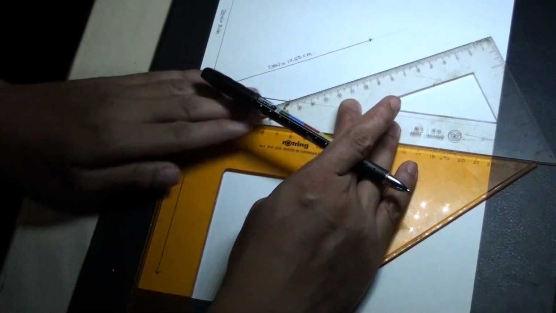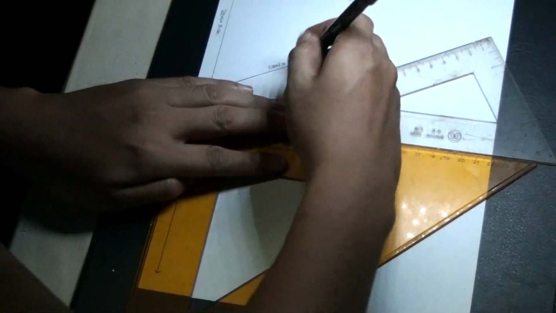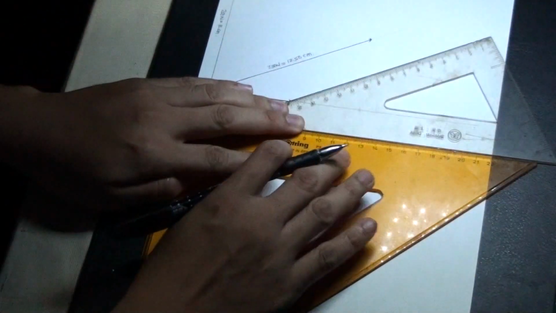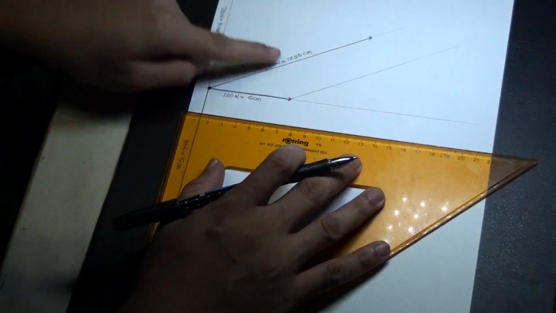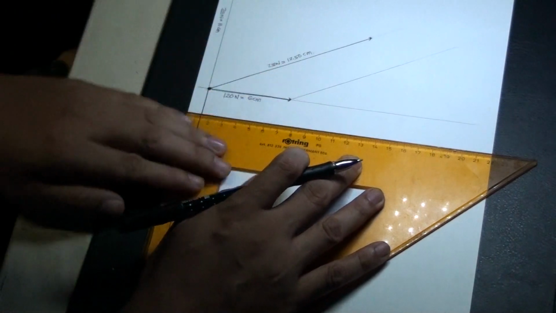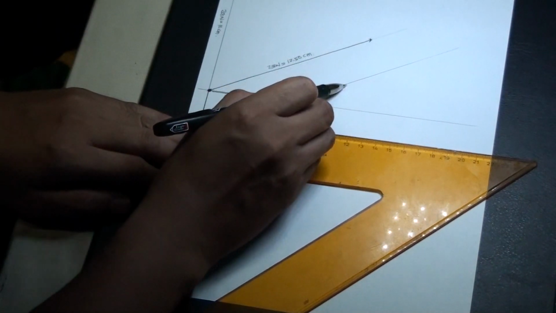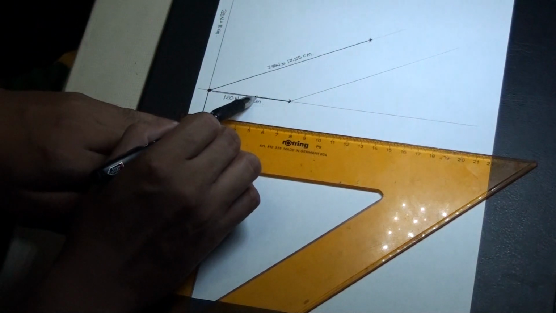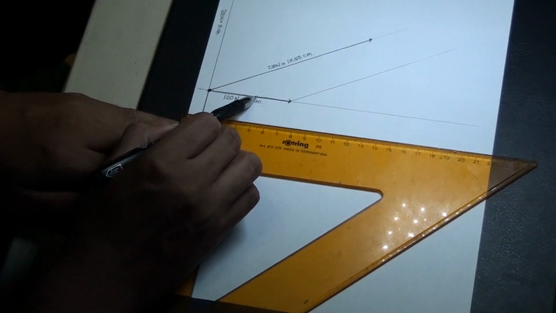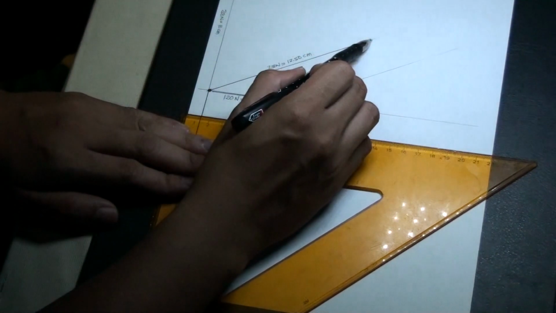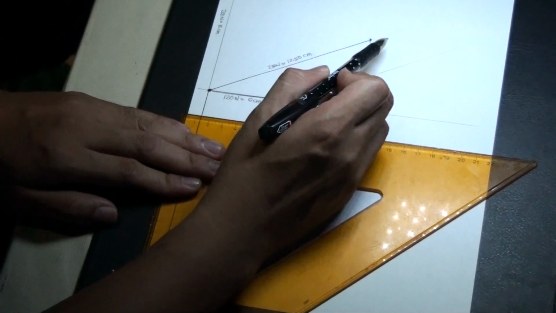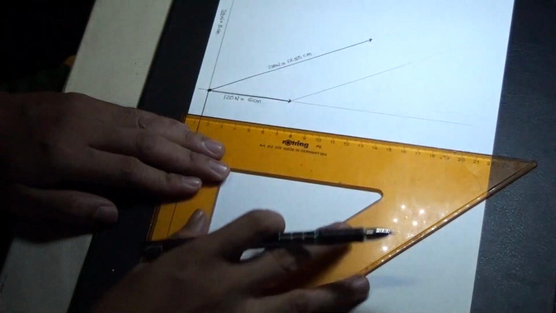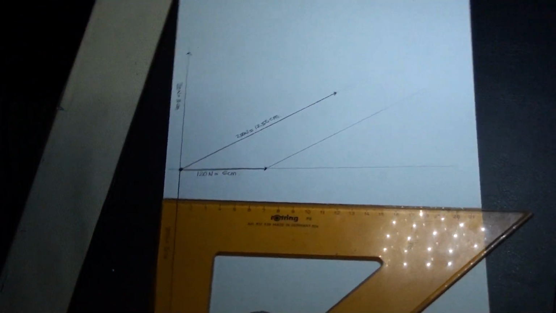So just draw a 30-degree line. Here we go. So you have now this parallel line. This line is parallel to this. And this, you have to make another free vector and place it here, held horizontally, straight.